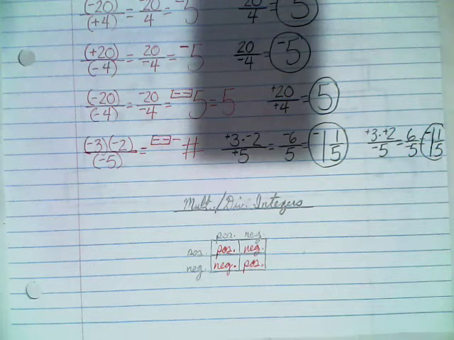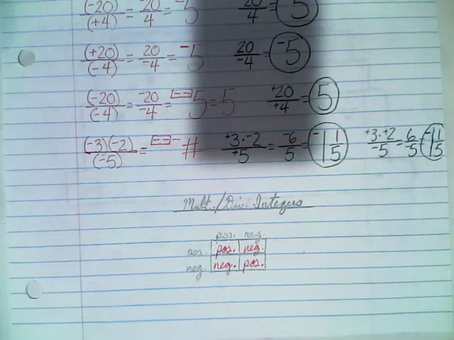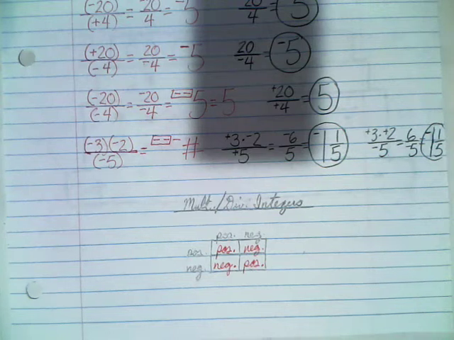So what we see here is when the signs are the same, you're going to end up getting a positive. So either they're already positive and they stay positive, or they're both negative and they cancel each other out. When the signs are different, it's the negative sign that will tag along to the answer.